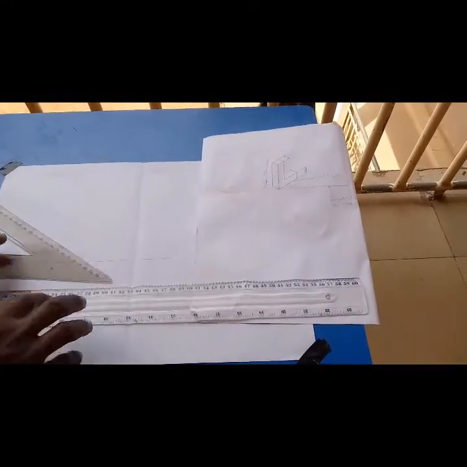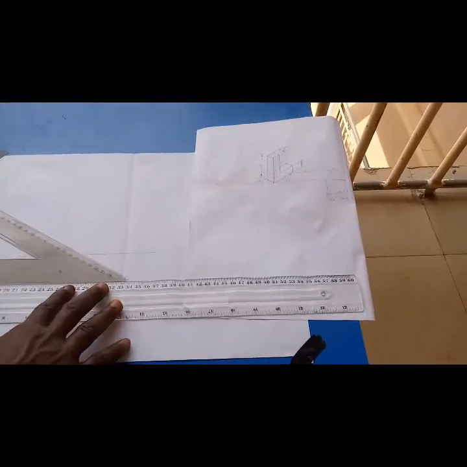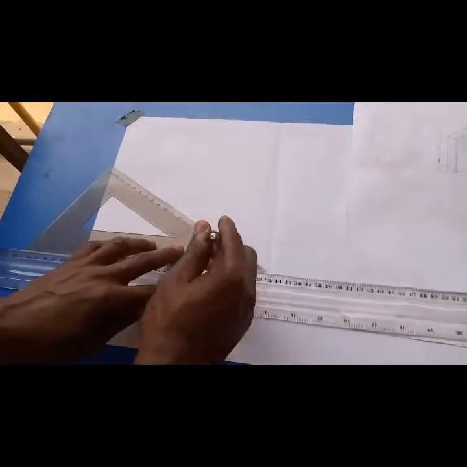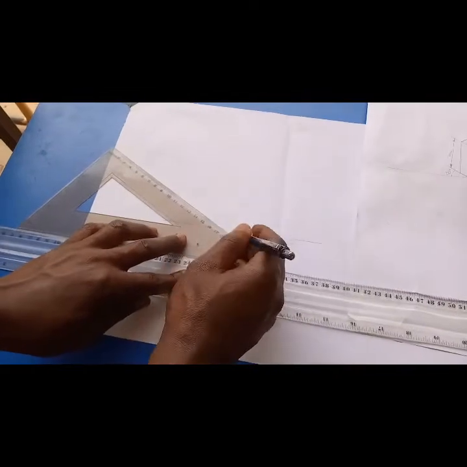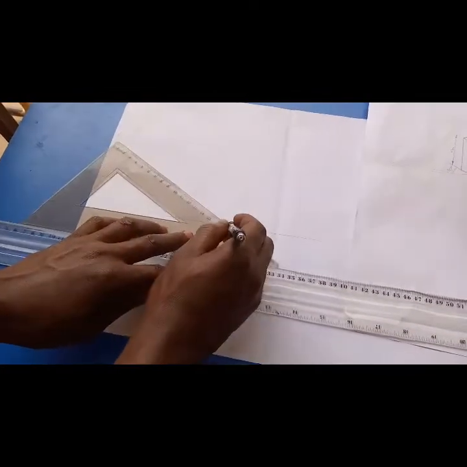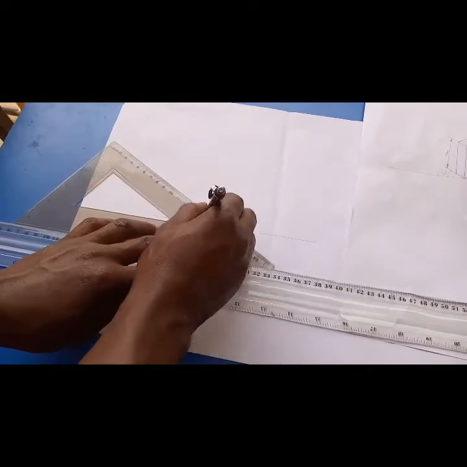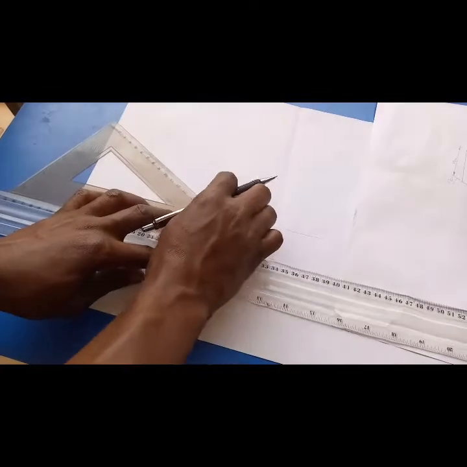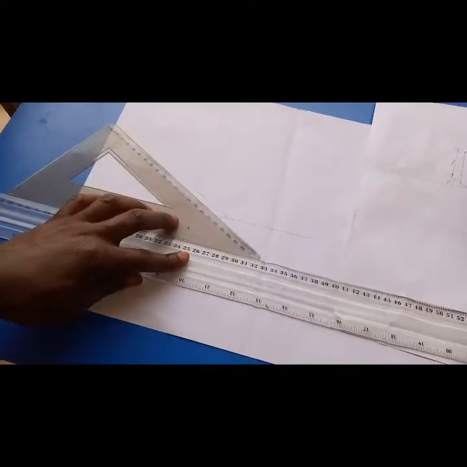So now I'm using the 30 degree side to draw it. As we can see, now choose a point as your center. Now this is my center. I'm drawing my line. It must be a straight line.